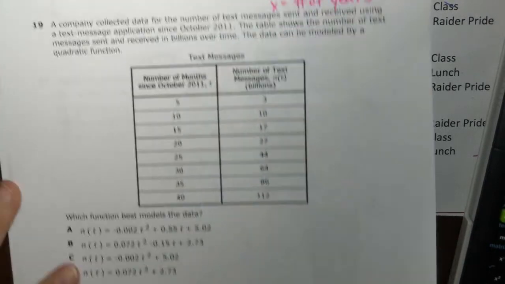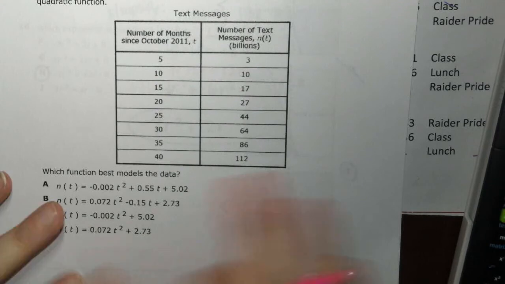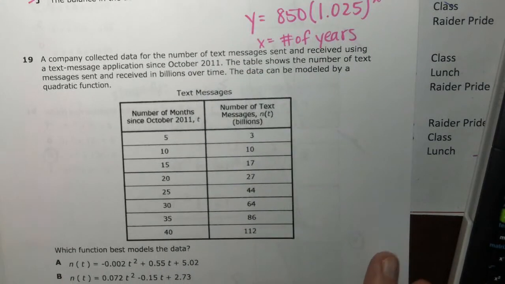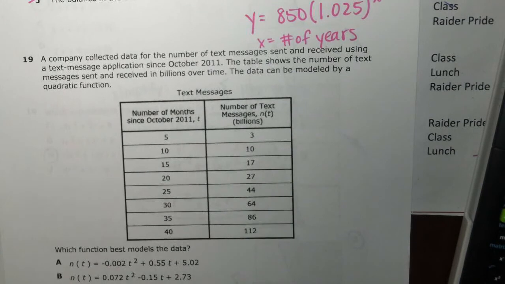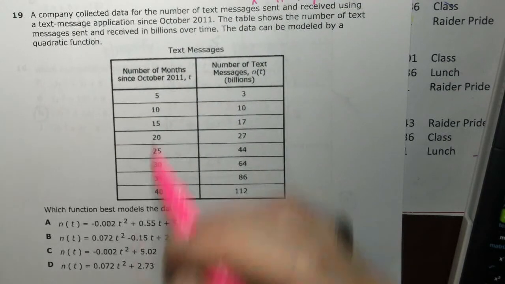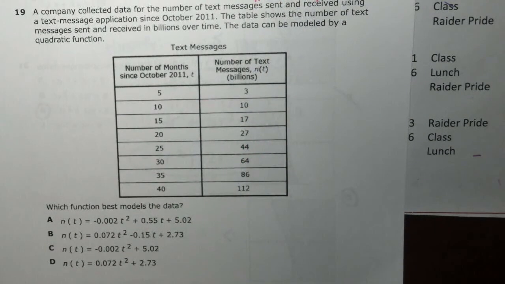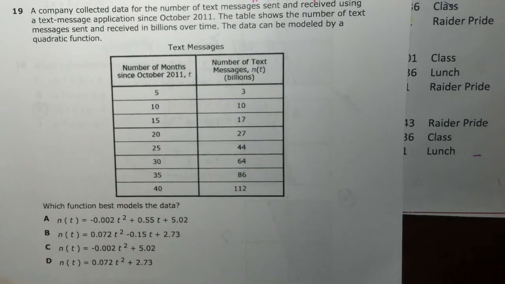Number 19, a company collected data for the number of text messages sent and received using a text message application since October 2011. The table shows the number of text messages sent and received in billions over time. The data can be modeled by a quadratic function. This is your table. So which function best represents the model?